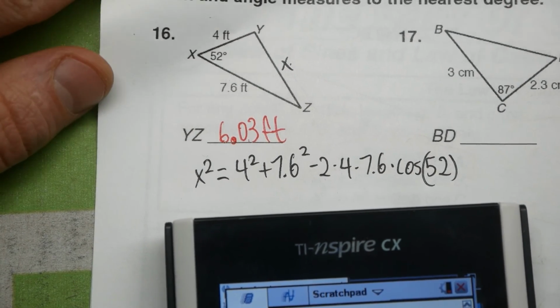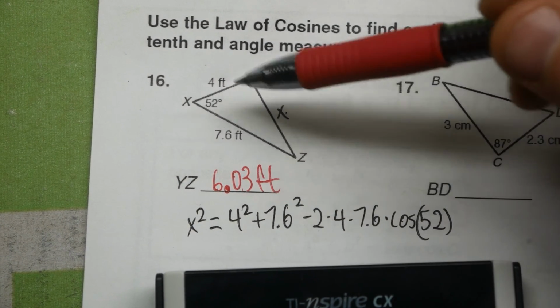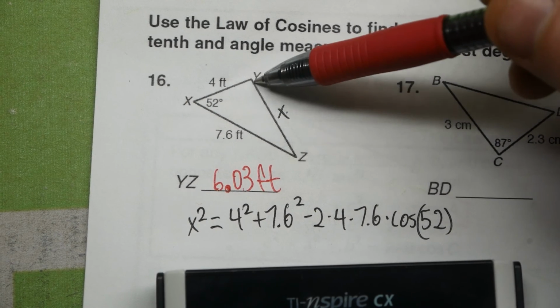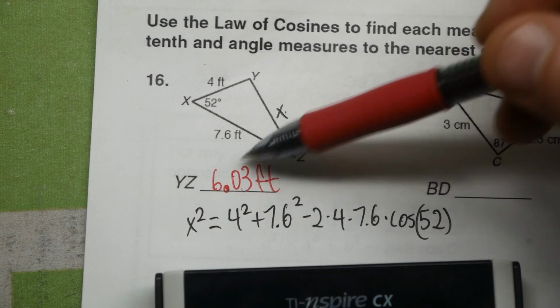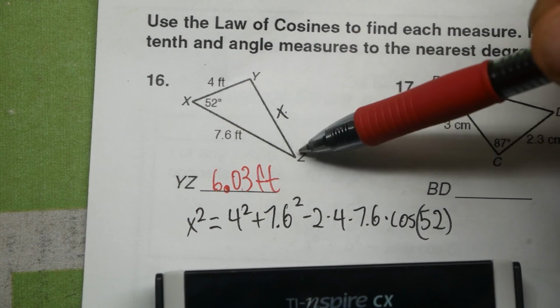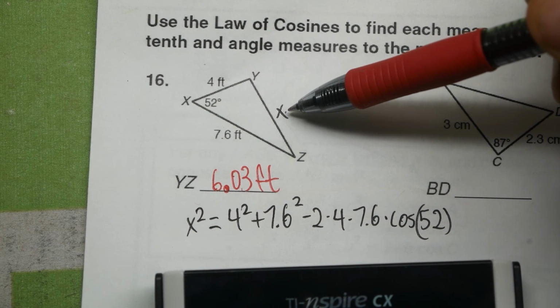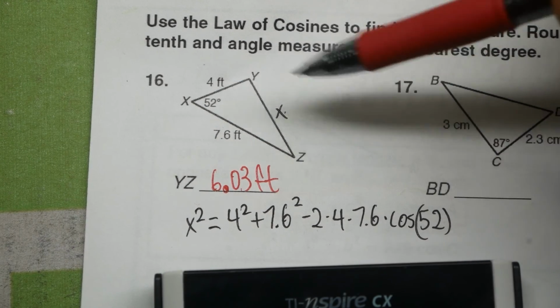And again, on all of this, you can always just check for reasonableness of answers. Okay, if this is 4 and this is 7.6, does it make sense for this to be 6.03? Yeah, it does. But if you get something like 500, or something like 0.004, that doesn't make sense either. So just make sure that it makes sense. And that definitely is reasonable.